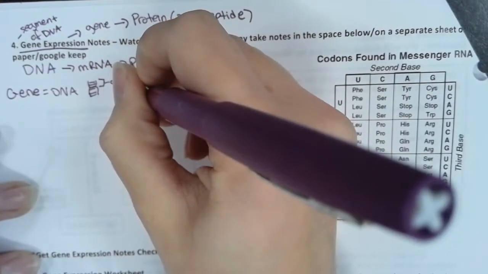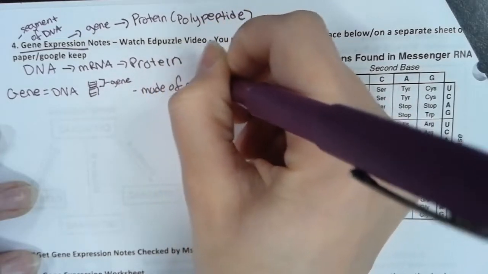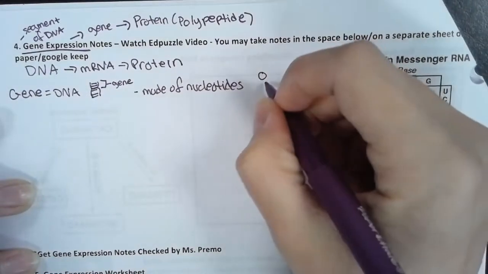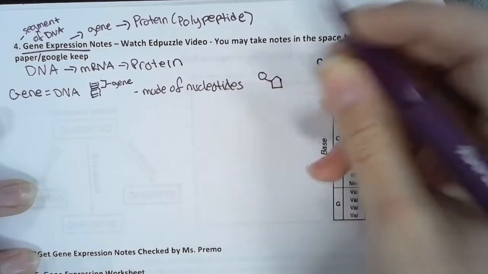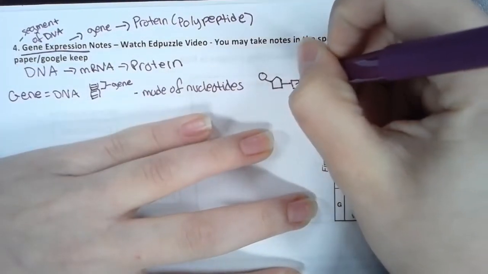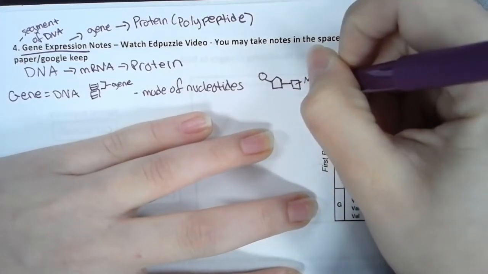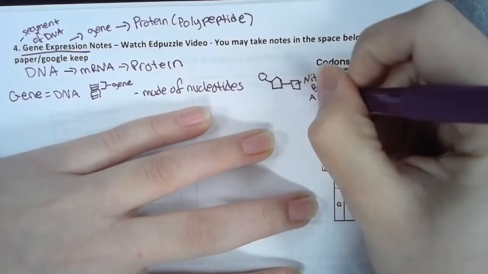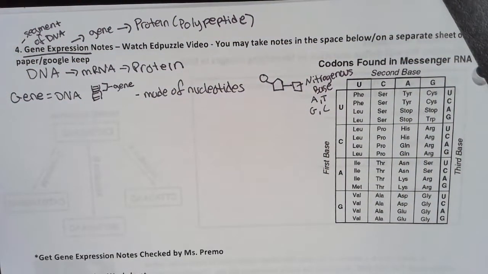DNA is made of nucleotides. It is just a sequence of nucleotides, and a nucleotide has three parts: a phosphate, a sugar, that's a little house, and my nitrogenous base. Remember, in DNA, I have 4 nitrogenous bases. That's A, T, G, and C. Only in DNA.